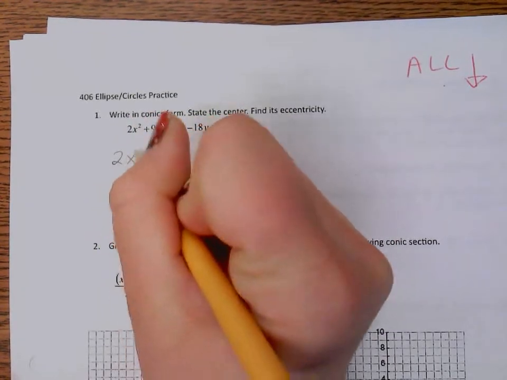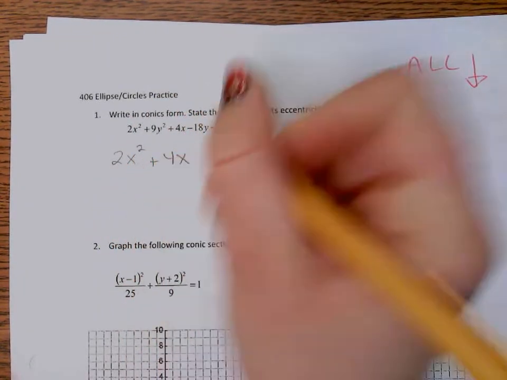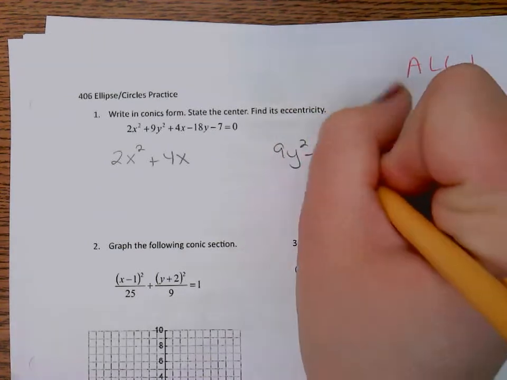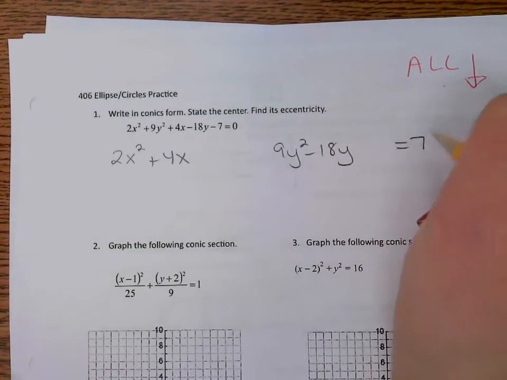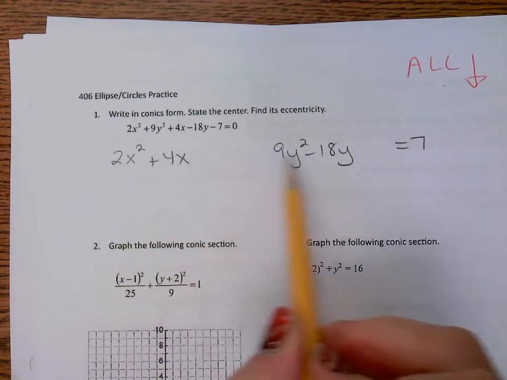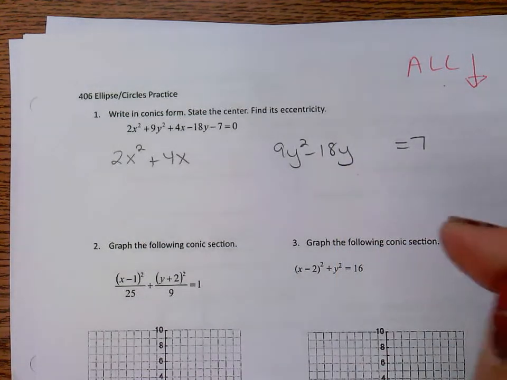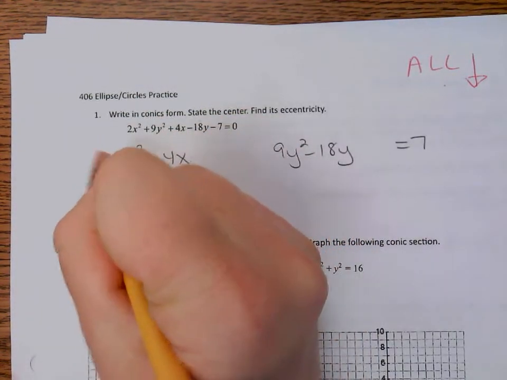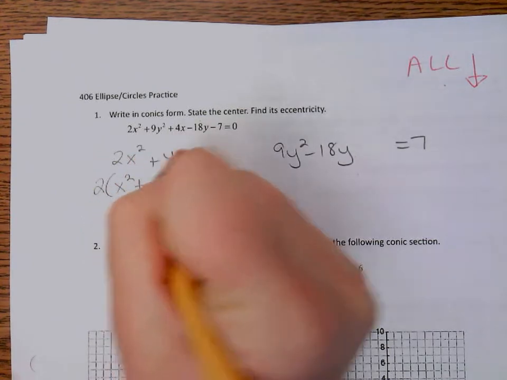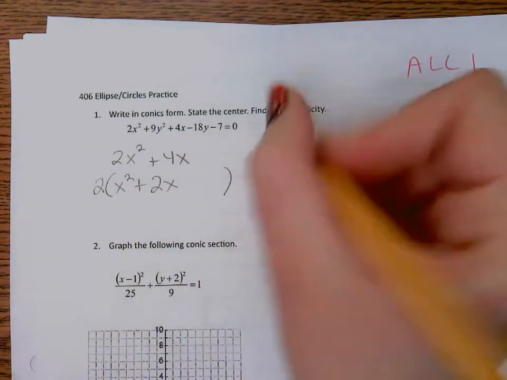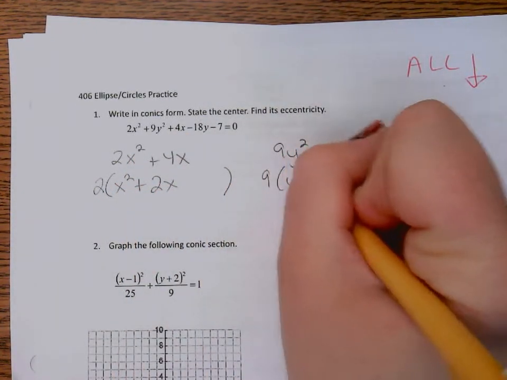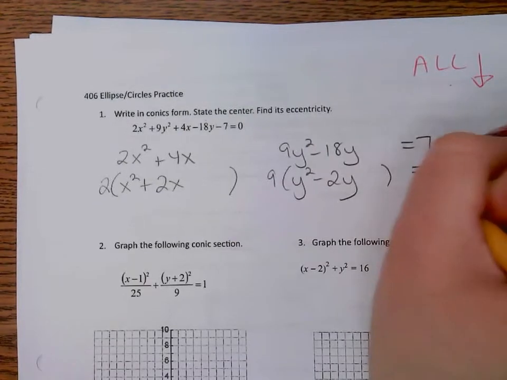So 2x squared plus 4x, 9y squared minus 18y equals 7. Because this time I can't just go dividing through by 2. So the other strategy is to factor out the 2, but just from the x terms, factor out the 9, but just from the y terms.